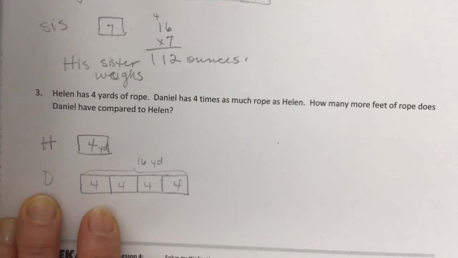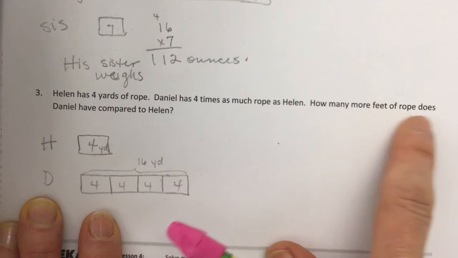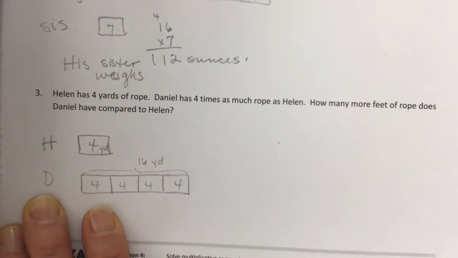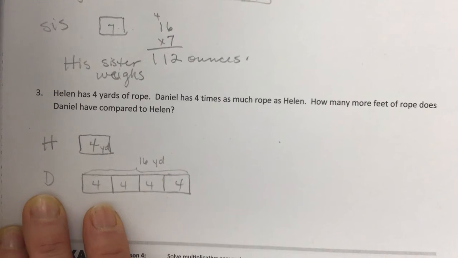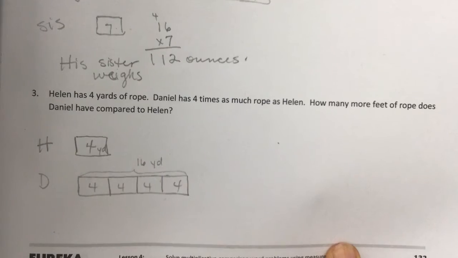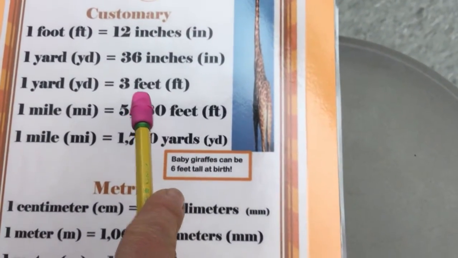Okay, well, how many more feet of rope does Daniel have compared to Helen? Well, feet. How many feet are in a yard? Who knows? Victoria? Yes, exactly. There are 3 feet in a yard. 3 feet in 1 yard. Very good.